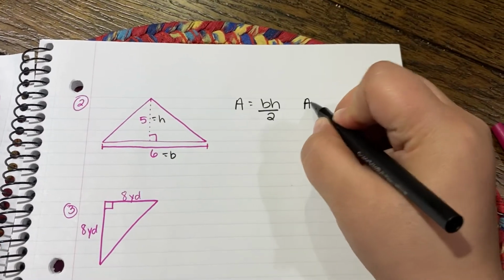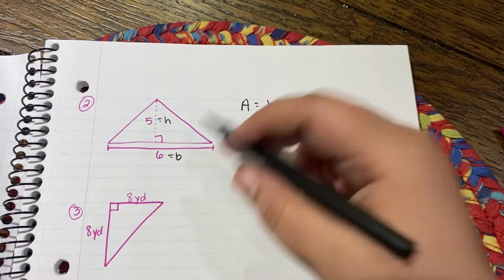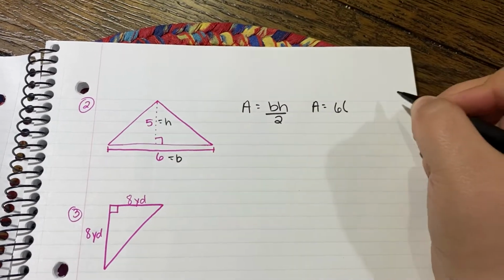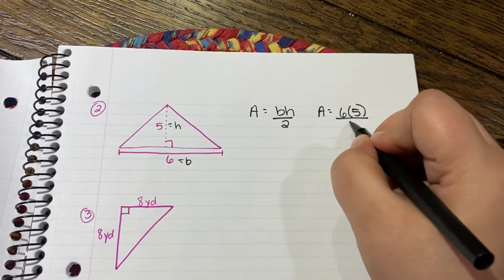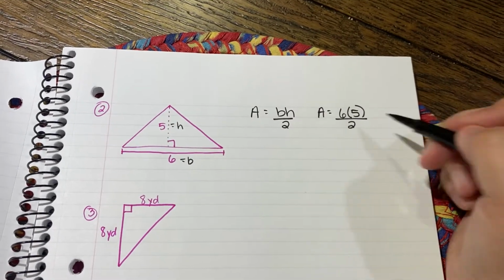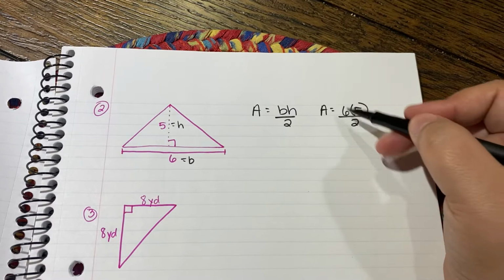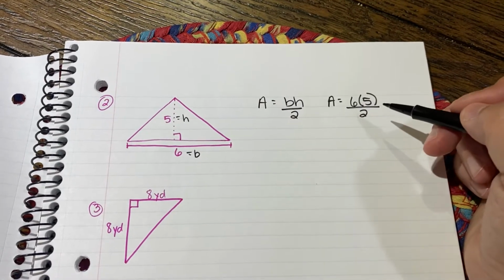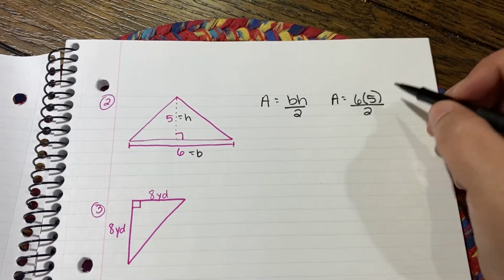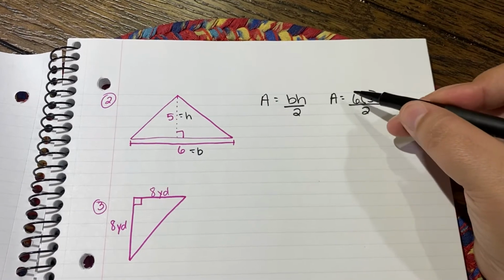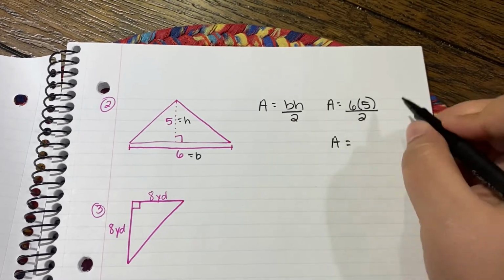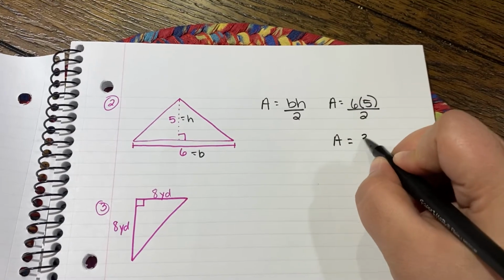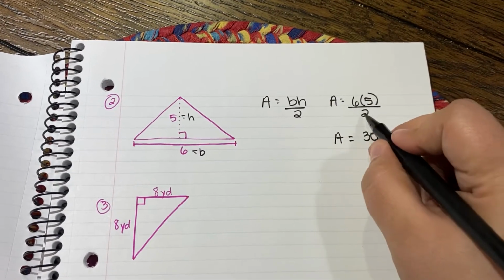So A equals base, which was 6, times the height, which was 5, and the whole thing gets divided by 2. So I'm not going to do the shortcut here or the divide first like we did in the previous example because these numbers are somewhat small. So I'm just going to do exactly what it says. I'm going to do base times height first. So A equals my 6 times 5, which is 30. So that equals 30, and then we divide by 2.